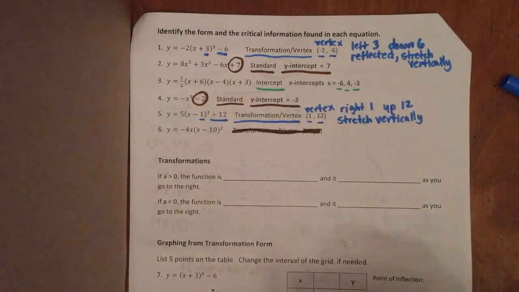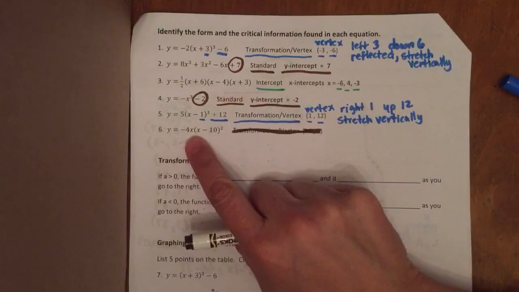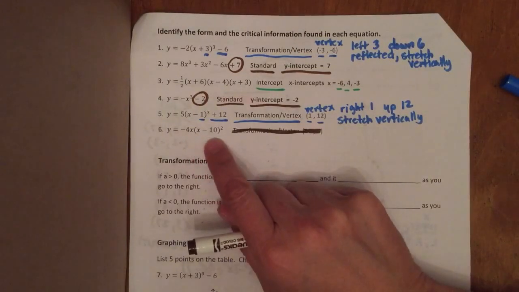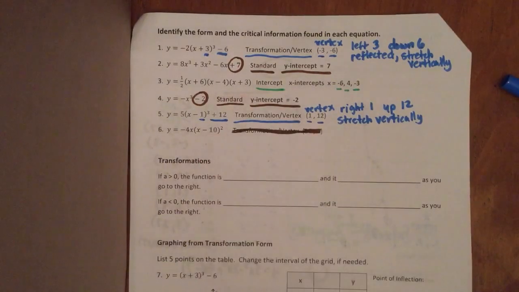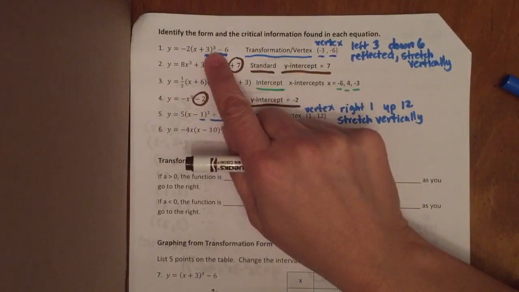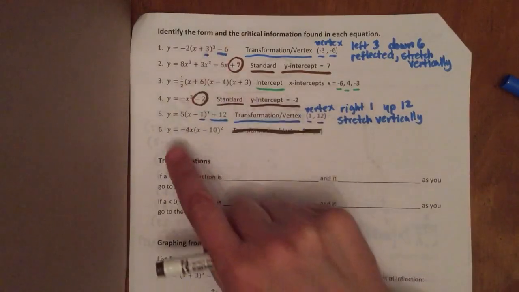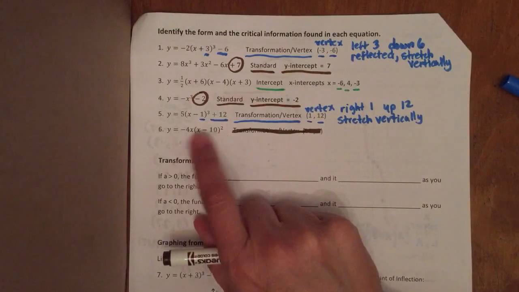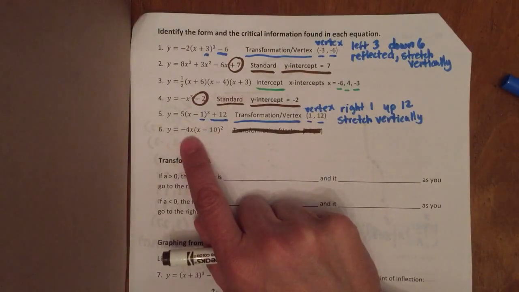When you look at this, you've got negative 4x times (x minus 10) squared. This is not in transformation form. Why not? Transformation form is already set up with an exponent of 3. It's cubed. This is not. We have an x pulled out in this particular one.